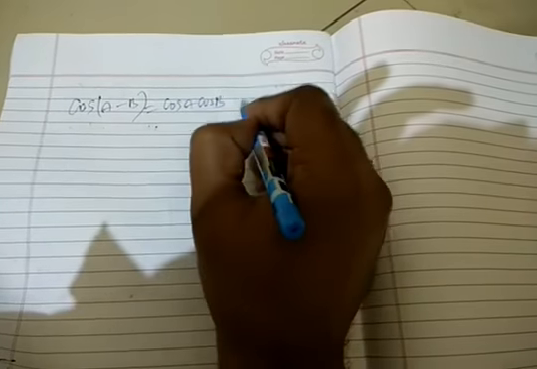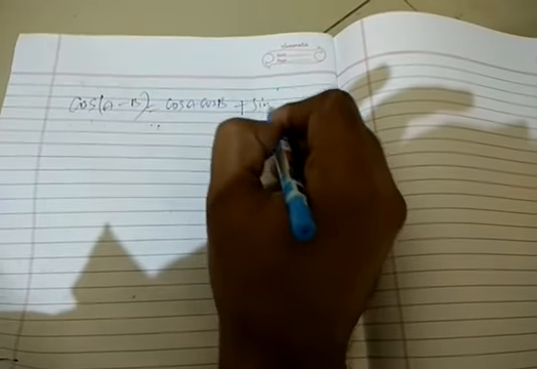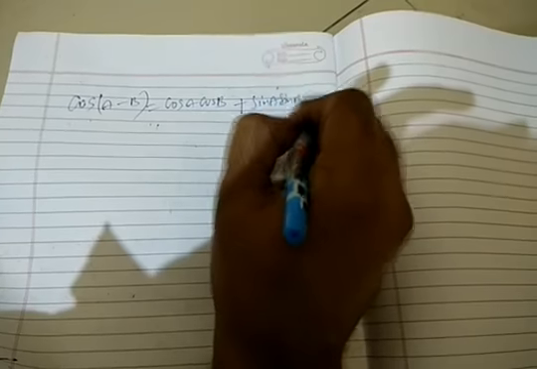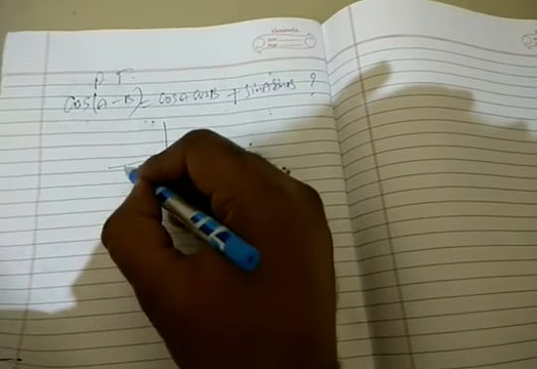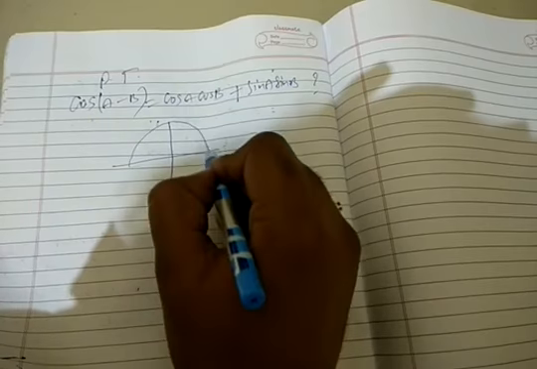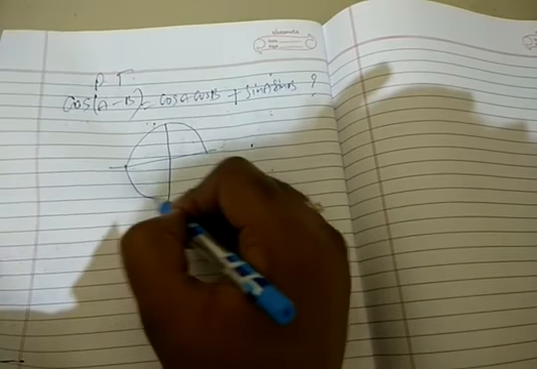Cos(A minus B) is equal to cos A cos B plus sin A sin B. This is the proof. Now let us again go to the unit circle. Let us draw a circle.